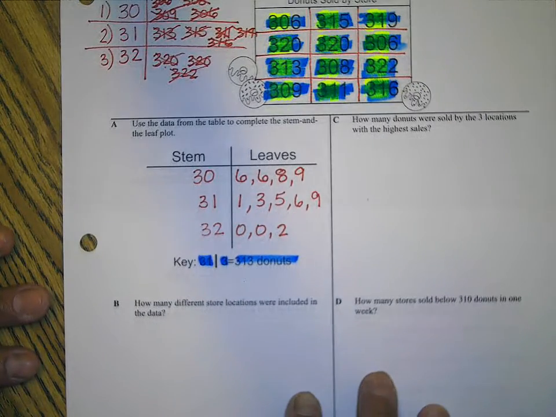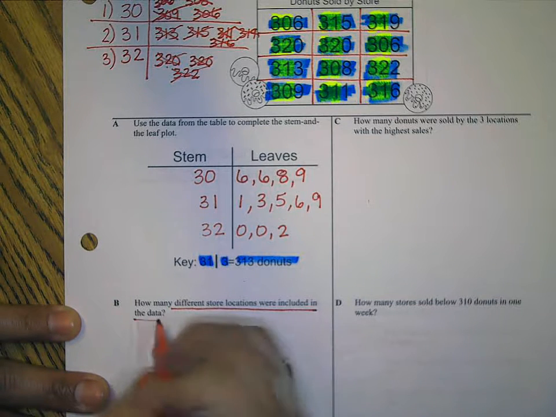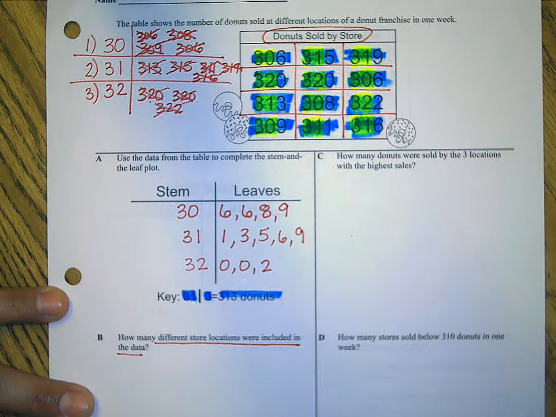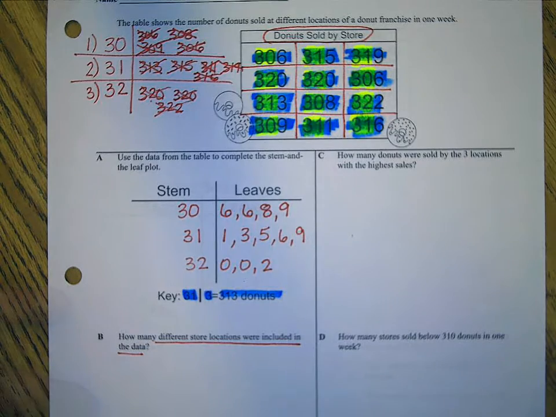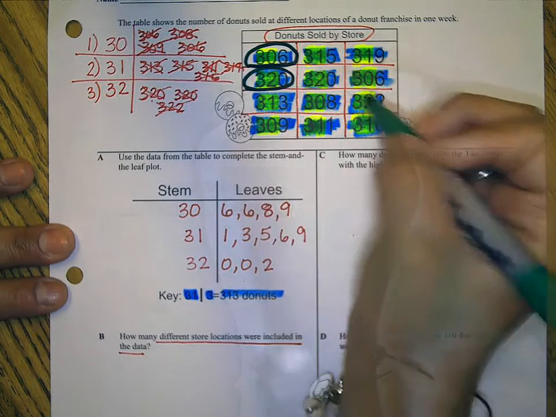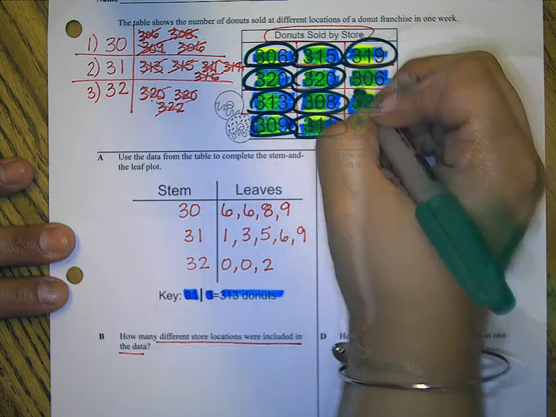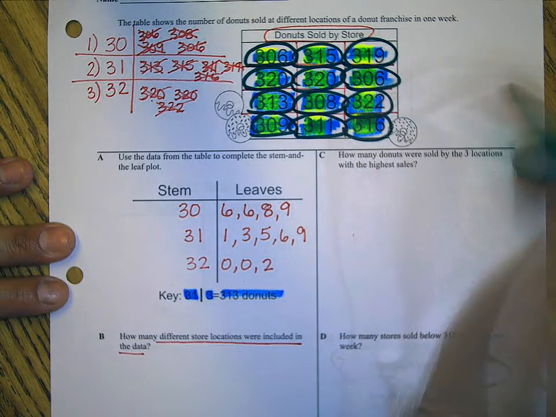Letter B. How many different store locations were included in the data? Well, up in the data it says donuts sold by store. So each one of these is a what? 306 was sold at one store, right? 320 at another store, right? 313, 309, 311, 308, 320, 315, 319, 306, 322, 316.